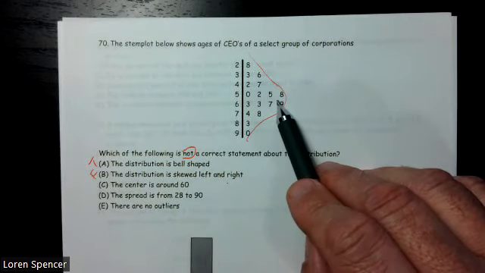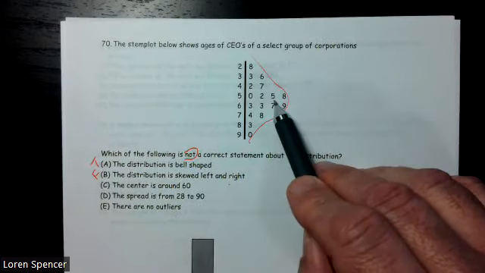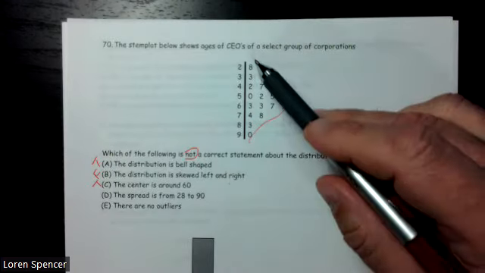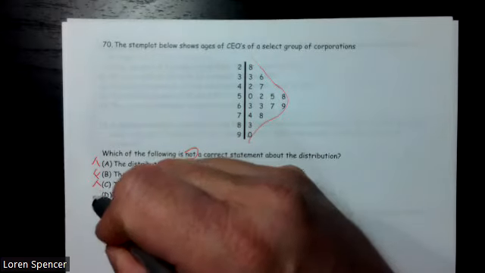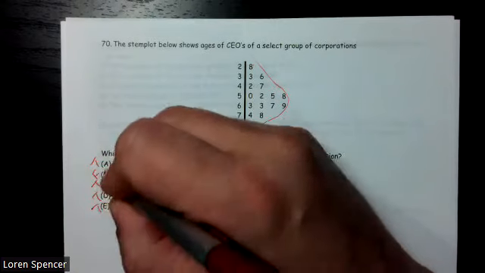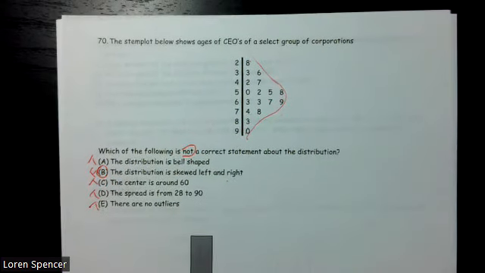The center is around 60. I can look at this and go, you know what? Eyeballing it, somewhere between 58 and 63. So yeah, that looks true. The spread is from 28 to 90. That's true. There are no outliers. I don't see any gaps, so there are obviously no outliers. So the only answer that could possibly be is B.